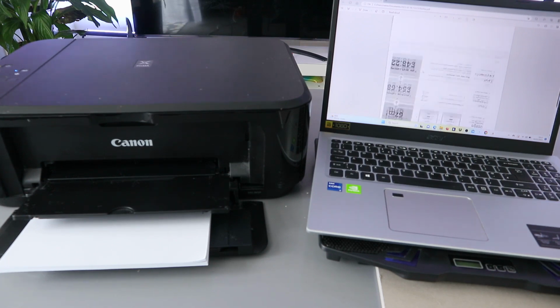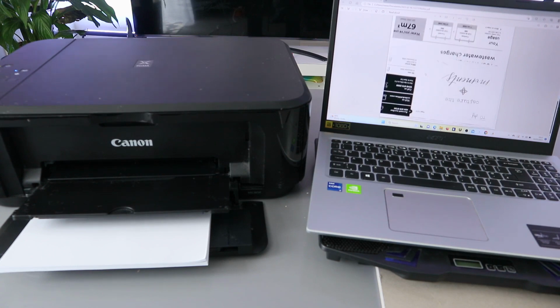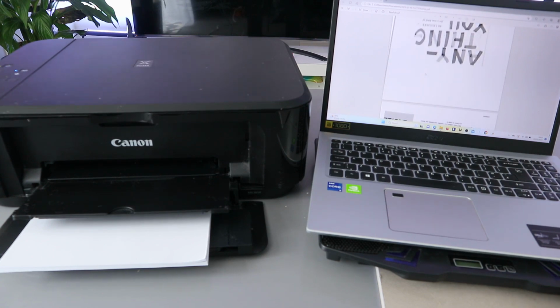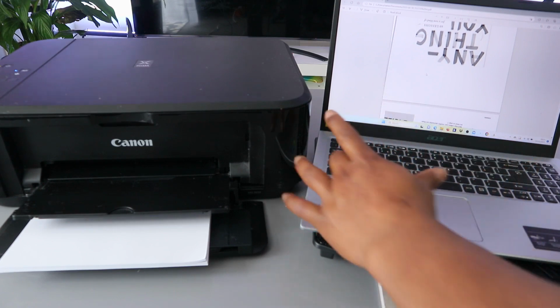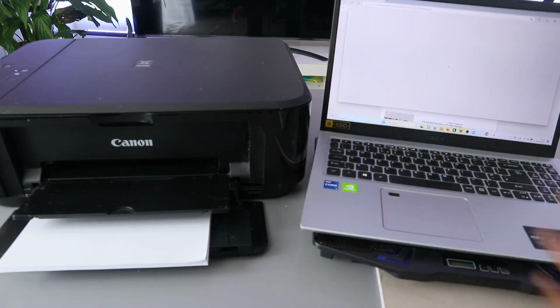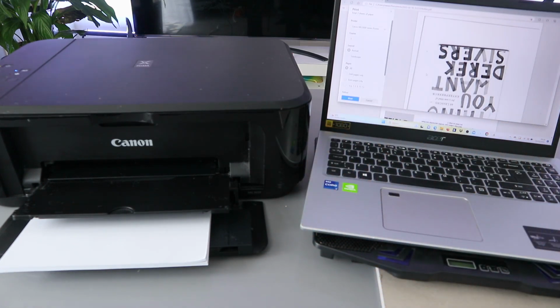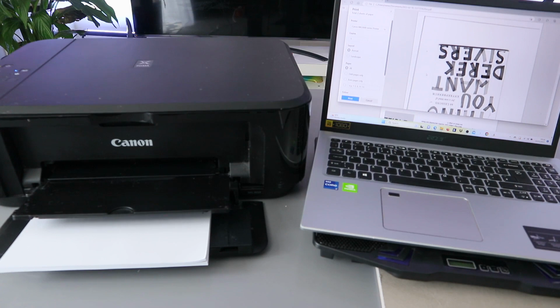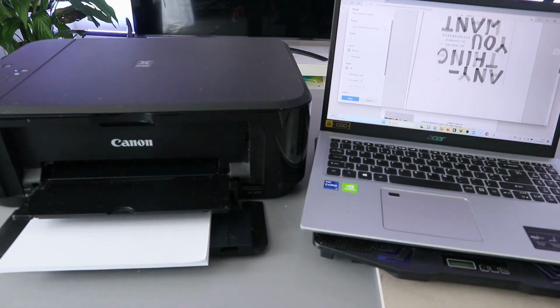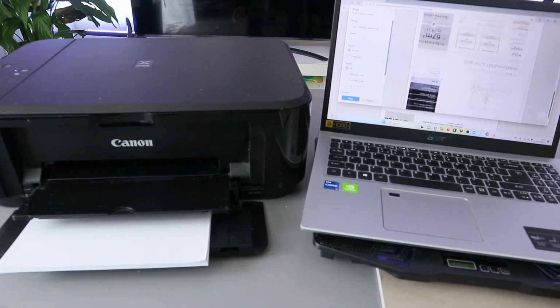This document is a black and white document. To print it out, you need to go on top and select the print icon, or you press Control plus P on your computer. When you press Control plus P, it brings out the print options. This is the document you want to print.